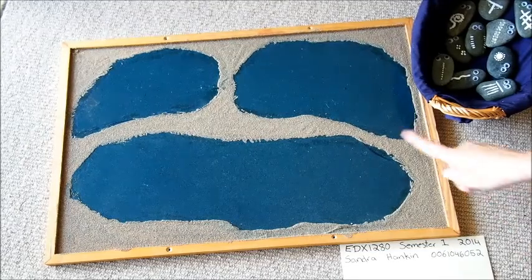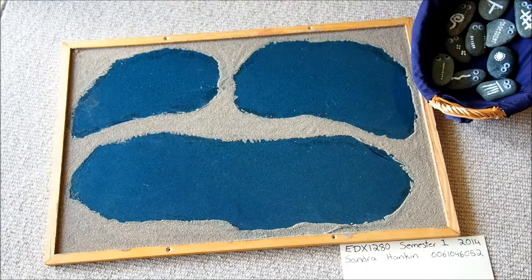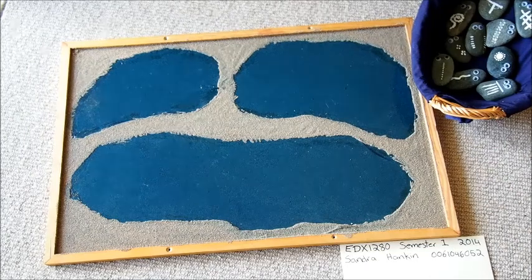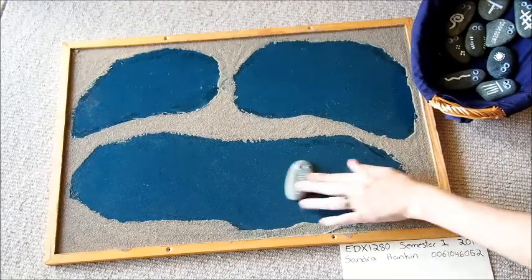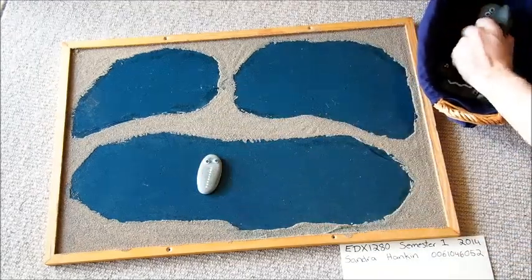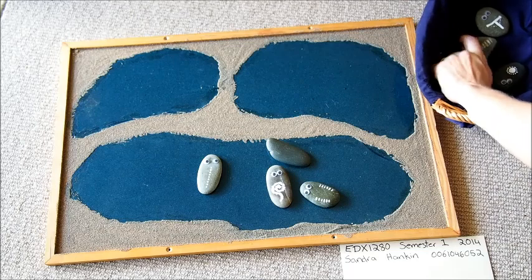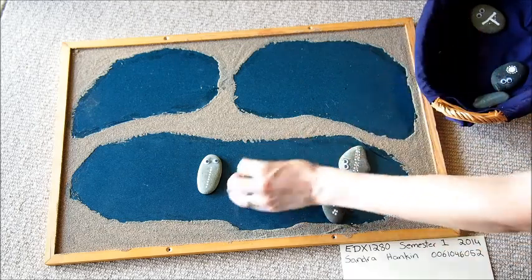Here are 3 rock pools on a sandy beach. I love looking for treasures at the beach. Let's look in the rock pools and see what treasures we can find. Look! I found a pet rock. Look! There are lots of pet rocks in the rock pool. How many are there? How will we find out?